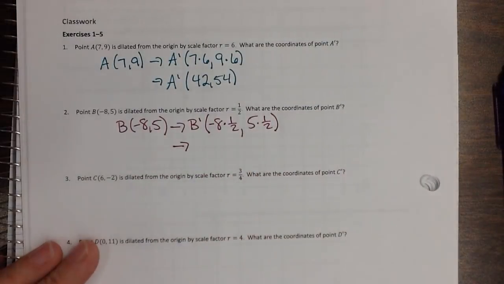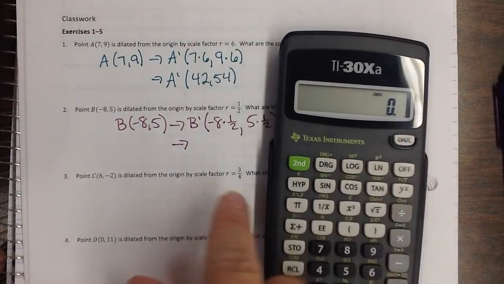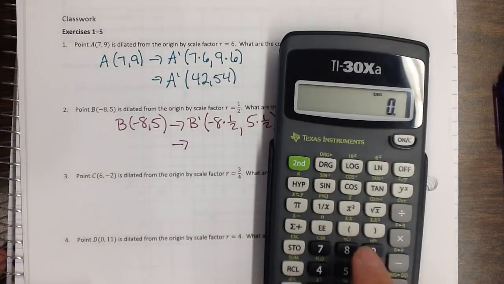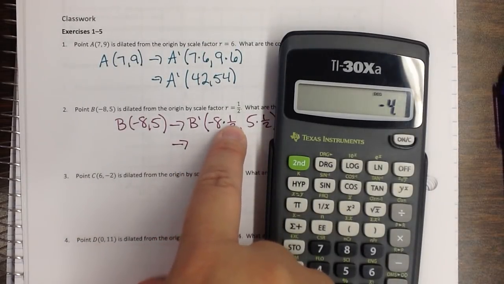Okay. So you can do this two ways. You can simplify if you remember how to do that. I'll show you how to do that in just a second, but I'm going to multiply first. So 1/2 is 0.5. So you can do -8 times 0.5 and get -4. Or you can say -8 divided by 2 gives you -4. So you get to multiply it by 1/2 or divide it by 2, because that's simply what this is saying. 8 times 1 divided by 2.